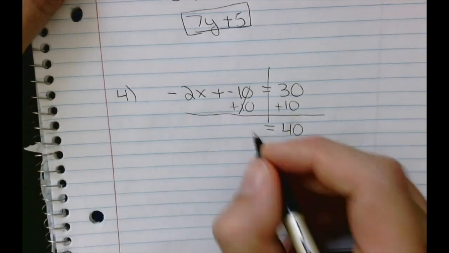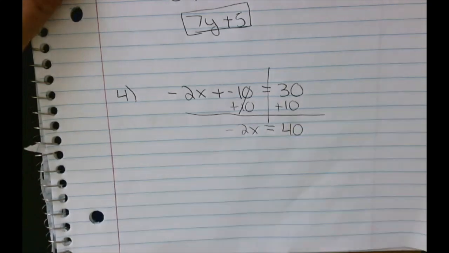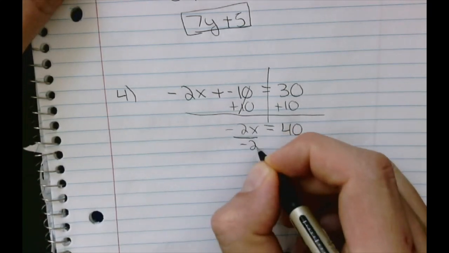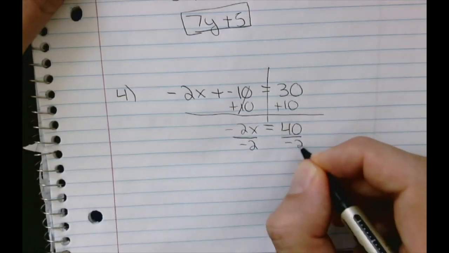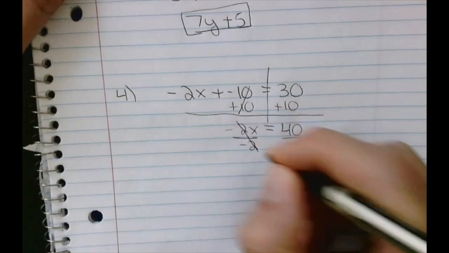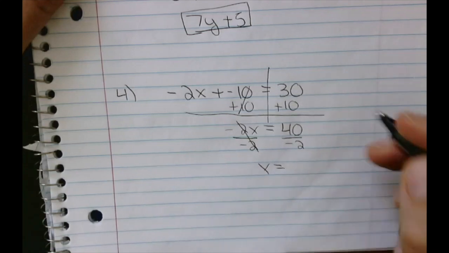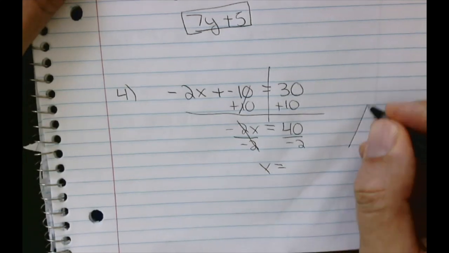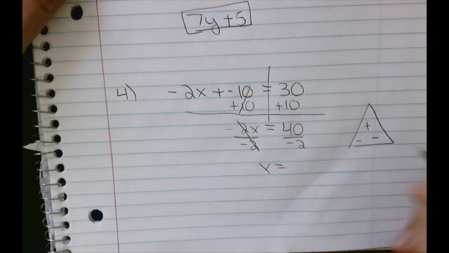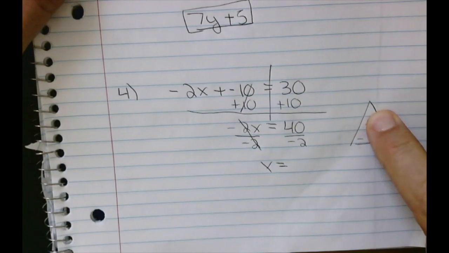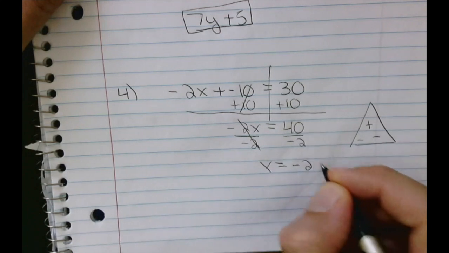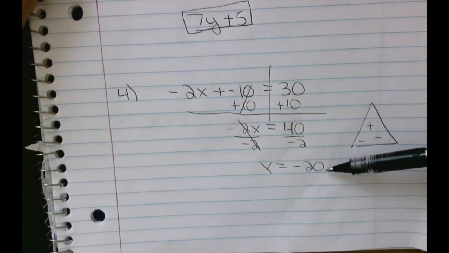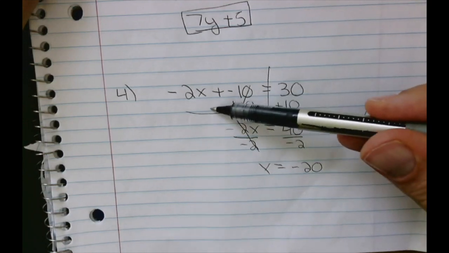After that, I'll bring down my negative 2x. Next, I'll divide both sides by negative 2 since I'm multiplying. 40 divided by negative 2 is, well, I use the triangle here. Positive divided by a negative, that equals negative 20. Remember, you can check your answer by plugging in negative 20 in for x.